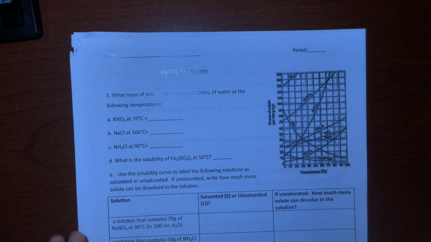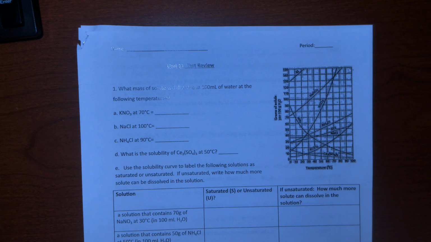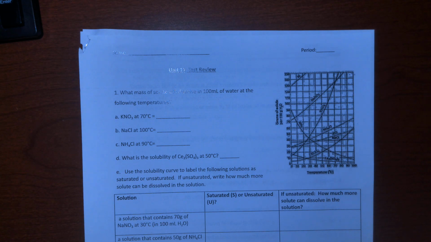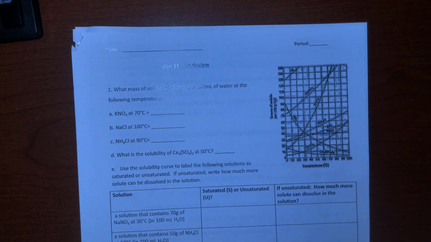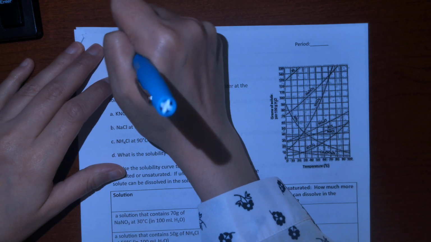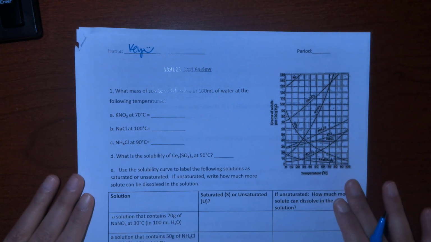So I'm going to go over the test review for this final test of the school year, the solutions test. Hopefully I'll make this video like 3 parts, so it's not a super long video. So this is part 1 out of how many parts I'm going to do, I don't know. As I build this key, I'm going to go over the questions.